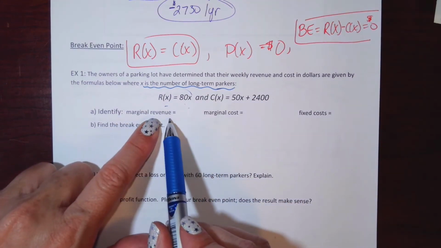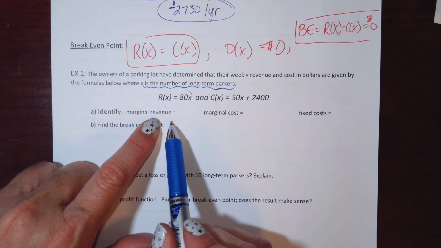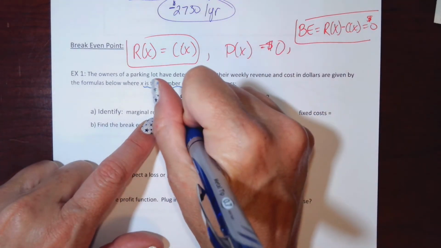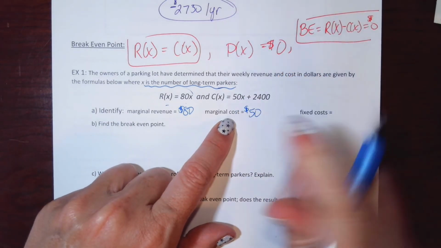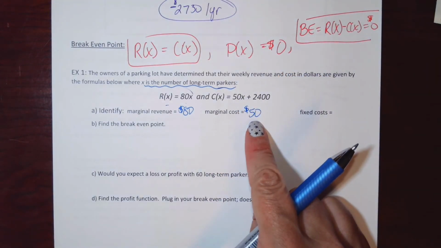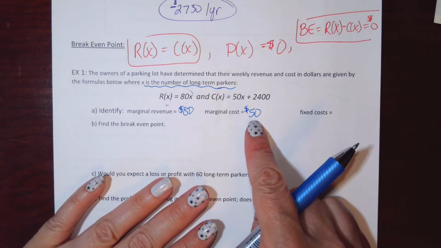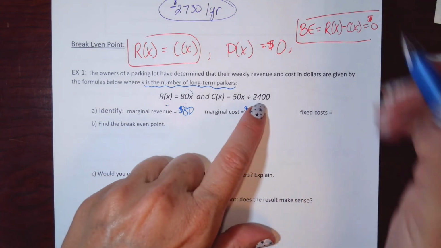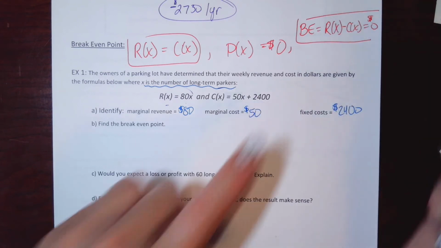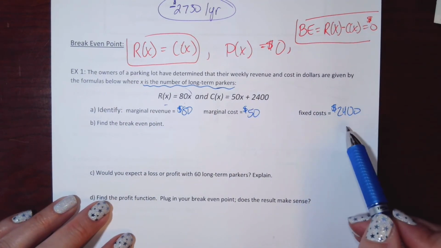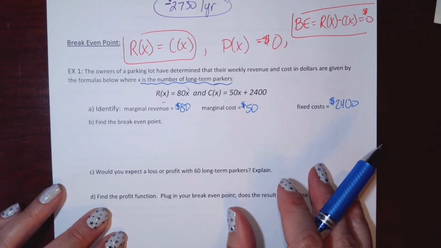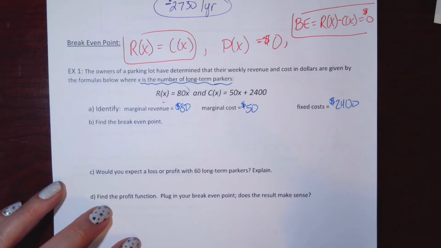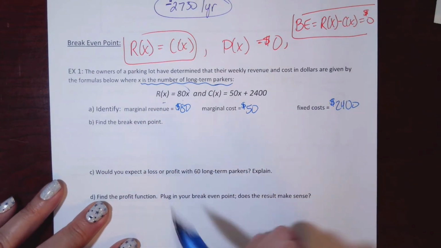Our marginal revenue is the income per long-term parker. That's my $80. The marginal cost is how much it costs them. That's probably going to be like electricity, security guards, that kind of stuff, marginal cost per long-term parker. Fixed cost is that $2,400. It's going to cost that per month for them, whether they have 5 long-term parkers or 500 long-term parkers. Now, one thing that this doesn't give us is the capacity of the parking lot, so that would be something interesting to know. Find the break-even point.